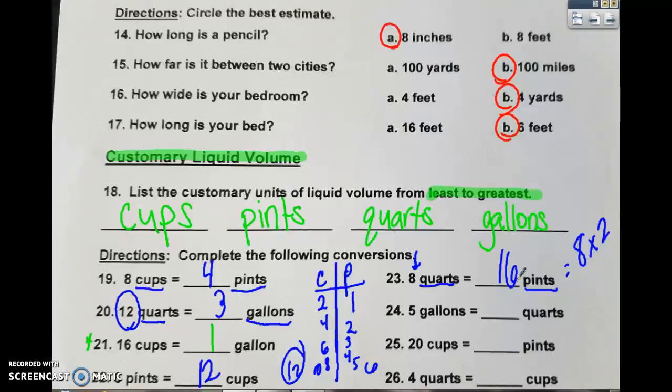Again, if I want to do this on a chart, I could have quarts, pints, and I could say 1 quart has 2 pints, 2 has 4, 3 has 6, 4 has 8, 5 has 10, 6 is 12, 7 is 14, and 8 has 16.